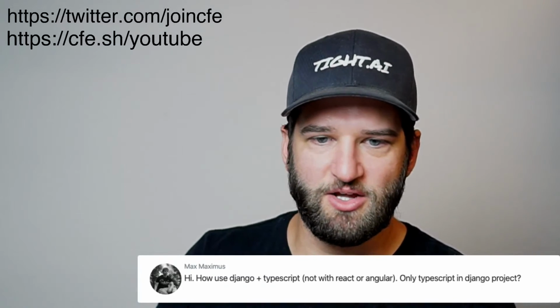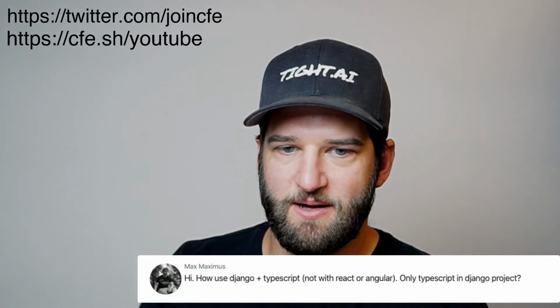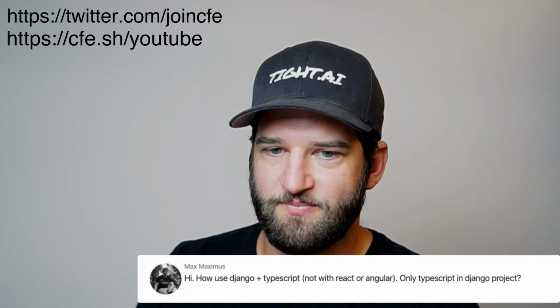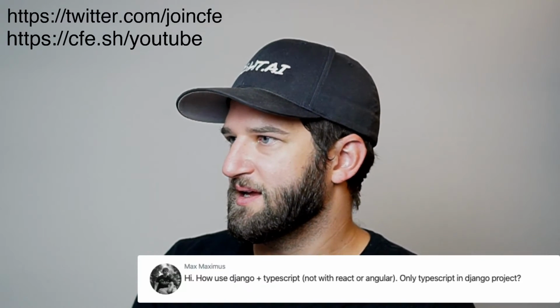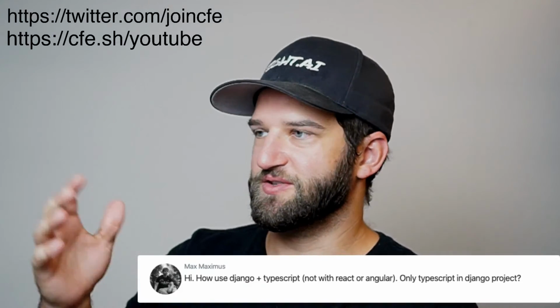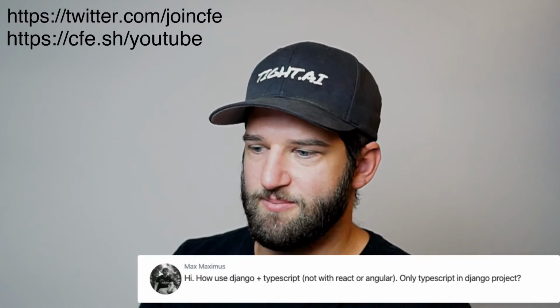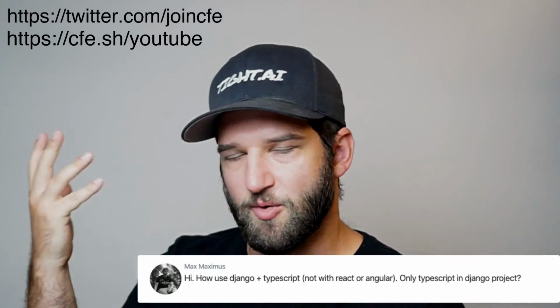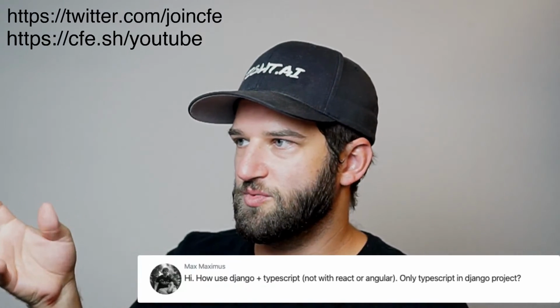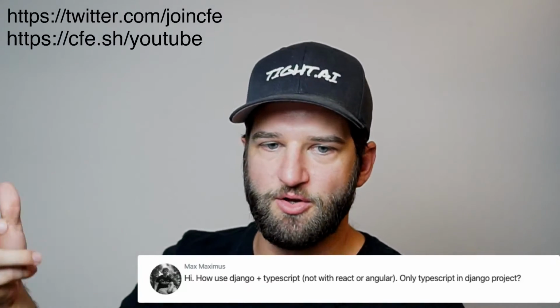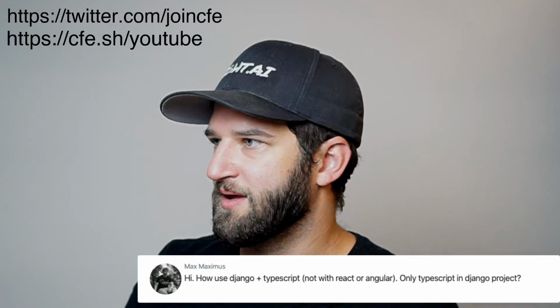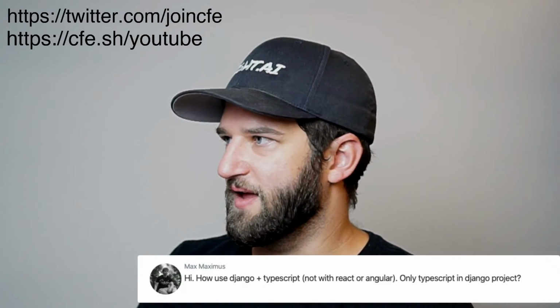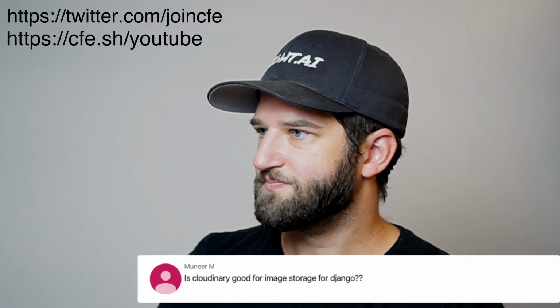How to use Django and TypeScript, not with React or Angular, only TypeScript. Well, TypeScript gets compiled into JavaScript, and this is certainly outside the context of the bootcamp itself. So whatever you can do in JavaScript, you can do in TypeScript for the most part. So you would just convert or compile your TypeScript into JavaScript later. That doesn't need React or Angular to do that. Yeah. Okay. Here's another one.